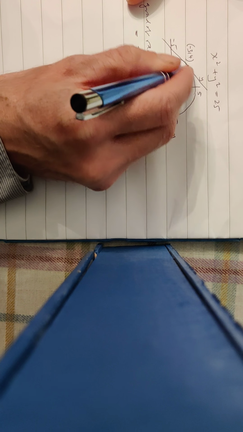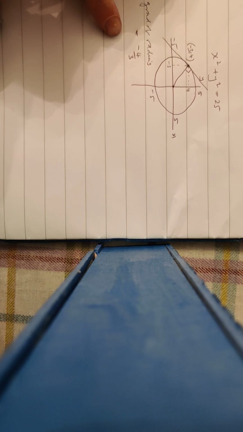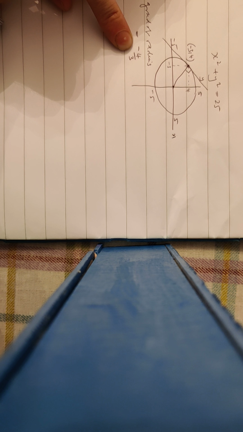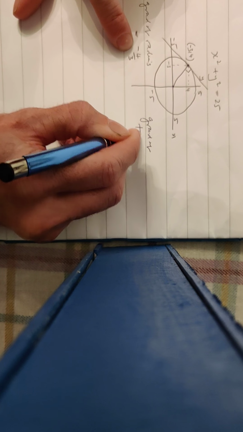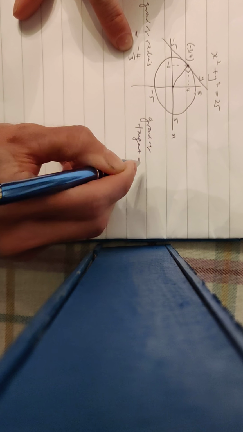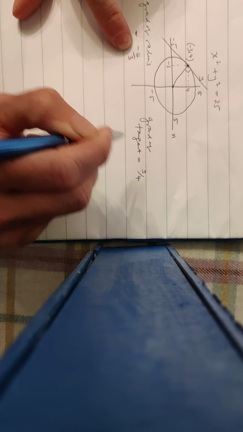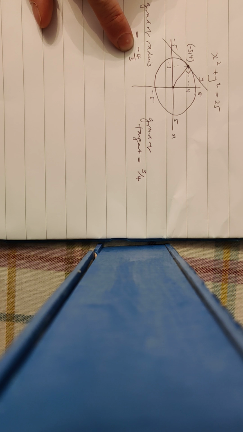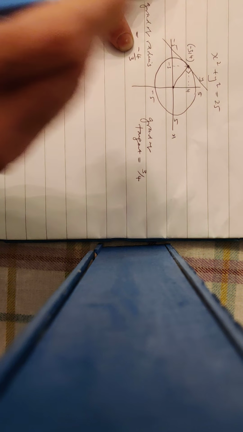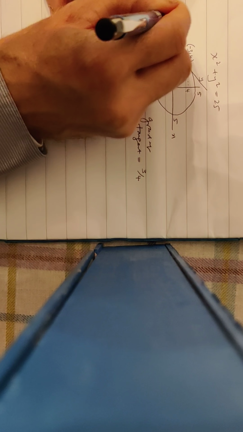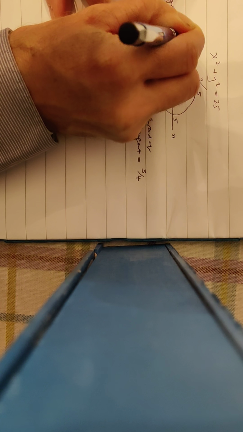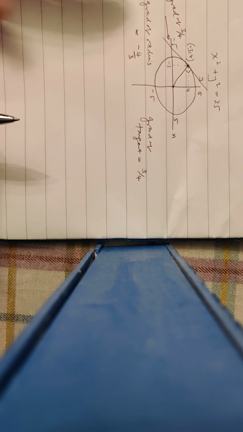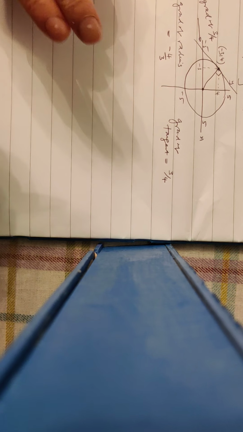Now, the tangent is perpendicular to that, which is the negative reciprocal of this gradient, where you flip it and you take the negative of it. So the gradient of the tangent is going to be 3/4. That is where you flip minus 4 over 3 and then take the negative off it. So you see this line here, the tangent, it has a gradient of 3/4, right?